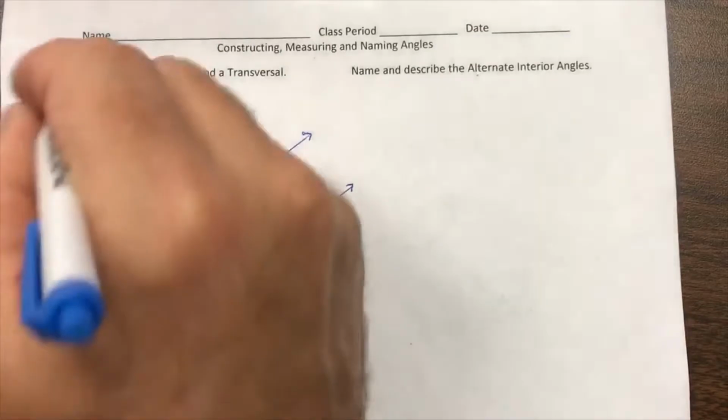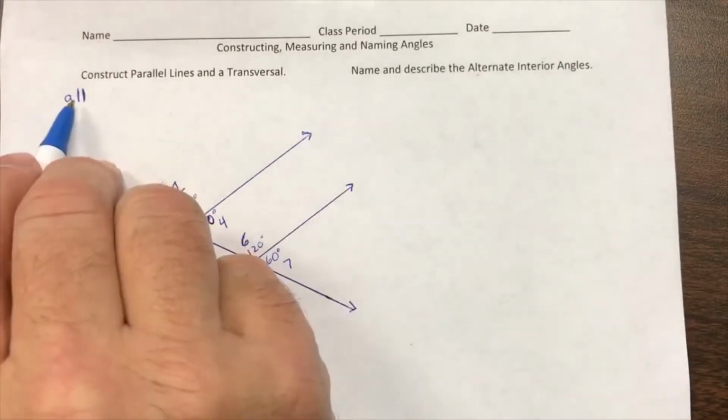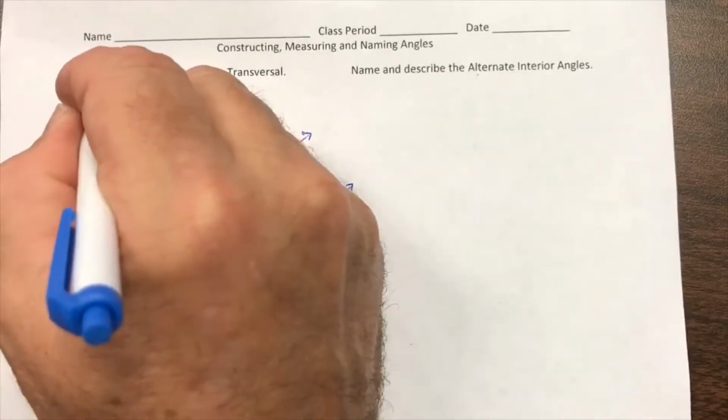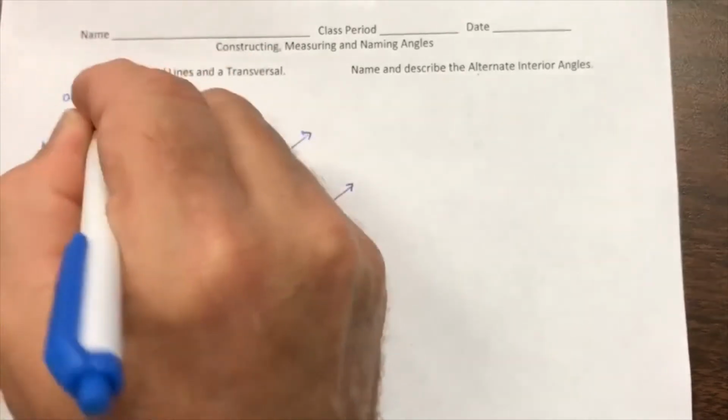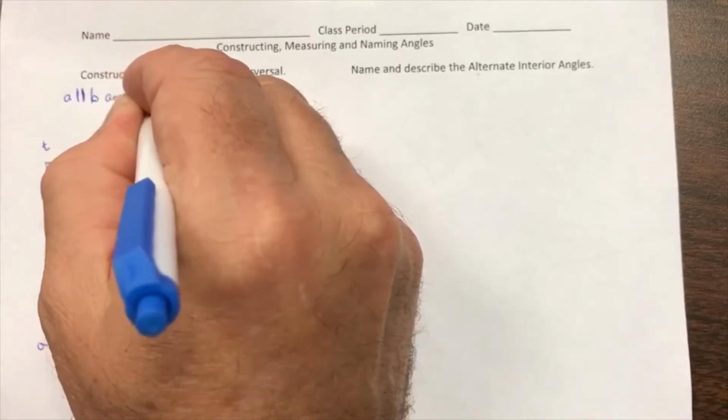This is how we denote parallel. A is parallel to B, and transversal t.